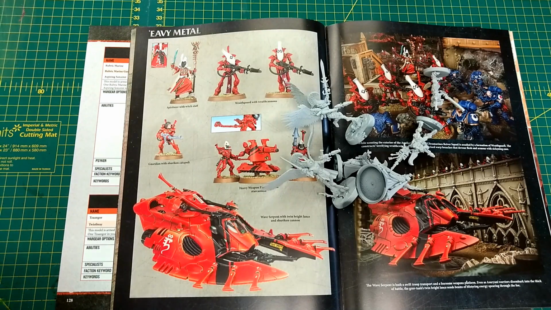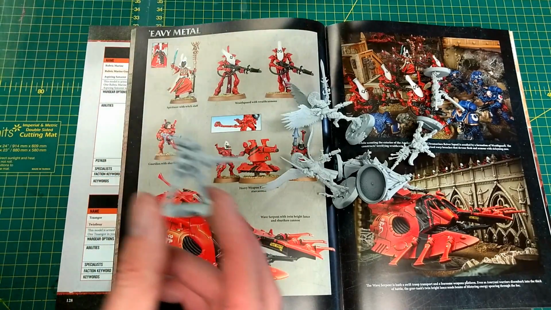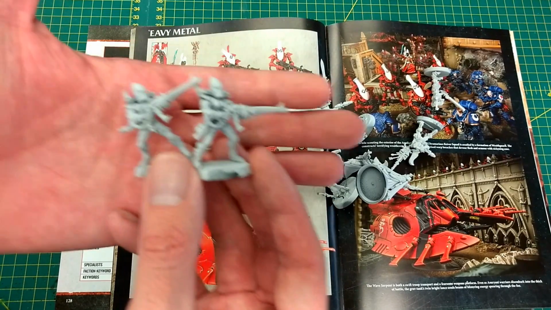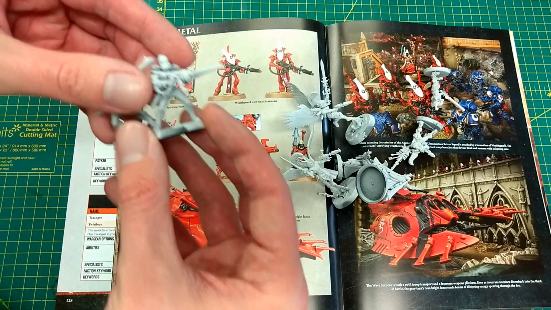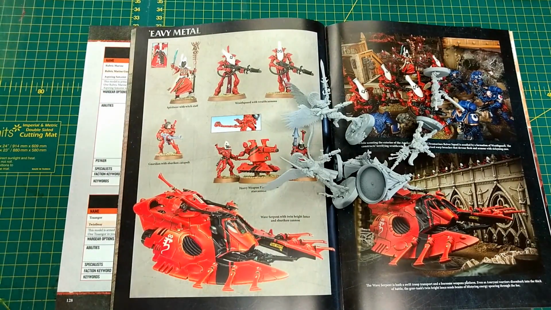Or look at somebody's conversion and say, well, actually, your conversion is one Guardian Defender to another Guardian Defender. They're identical, but one of them is actually a Dire Avenger. That would be a proxy, not a conversion, but stay with me, guys.